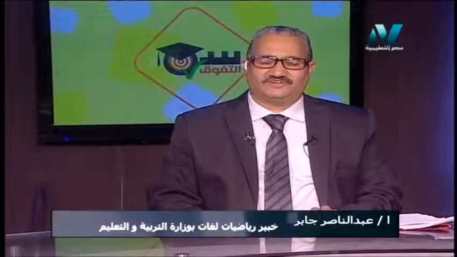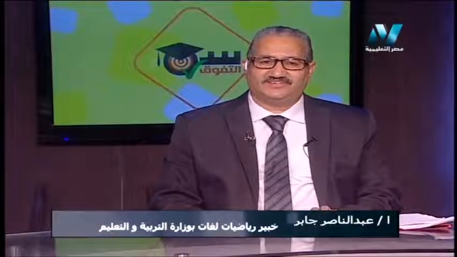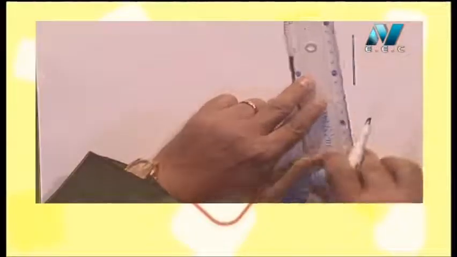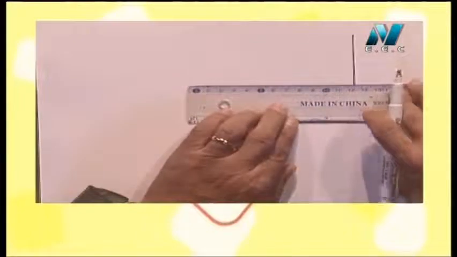Now we are going to study and follow the trig functions and related angles. So please concentrate with me. We will study the basics of geometry, which helps us to understand the trig well. So I will draw a right angle triangle here.